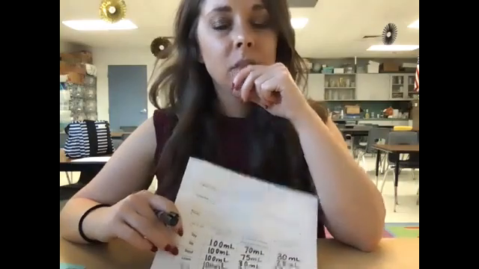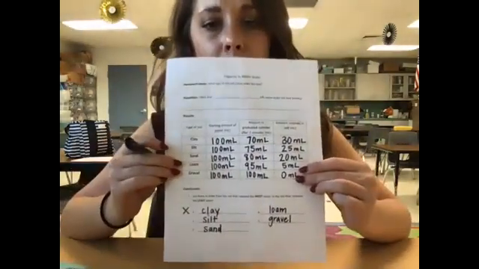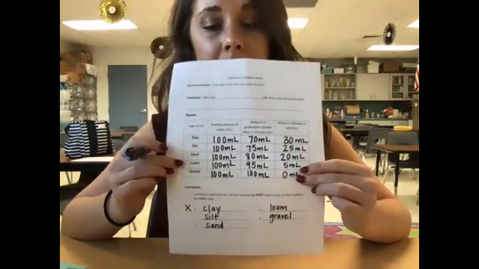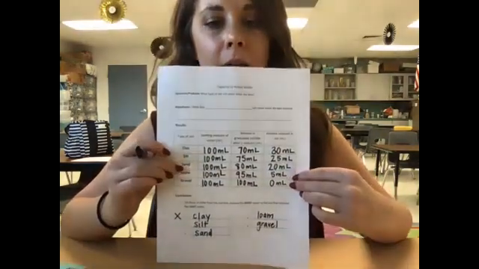So the only thing that shocks me about these results is I would have expected the loam to hold in more than the sand. I would expect the loam and sand to be switched. Typically, sand does not hold in that much water, which is why only certain plants can survive in the desert. So that's the only thing I would have thought would be different. I thought it would be clay, silt, loam, sand, and then gravel.